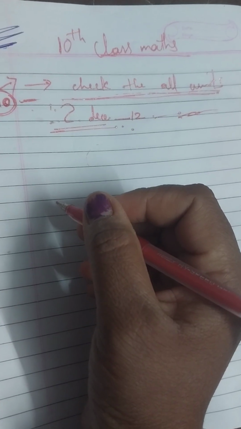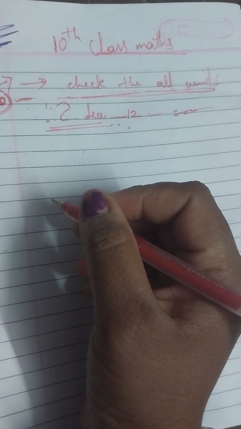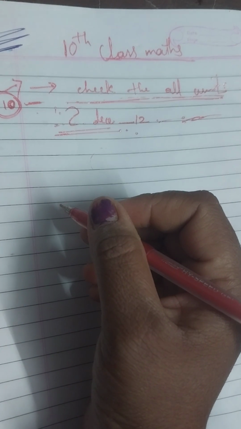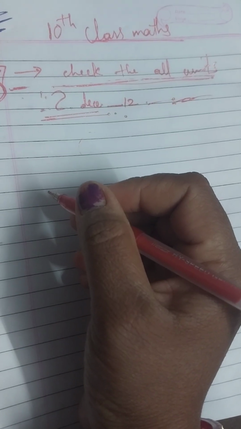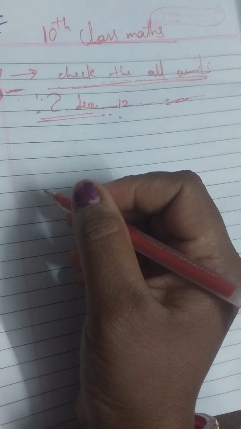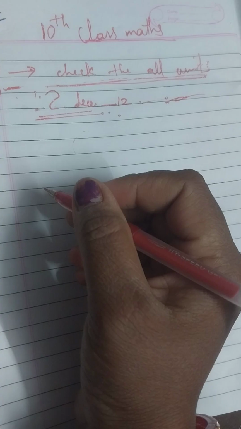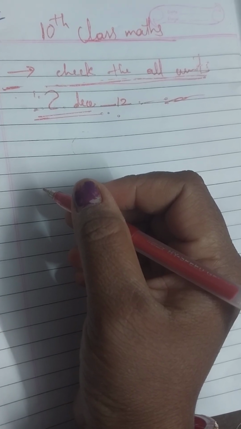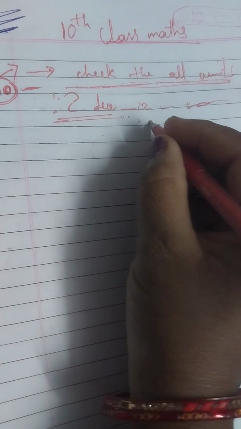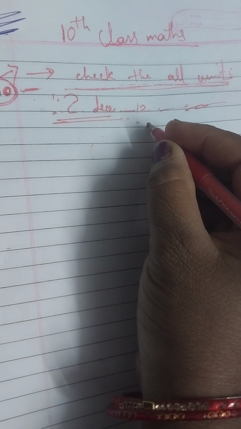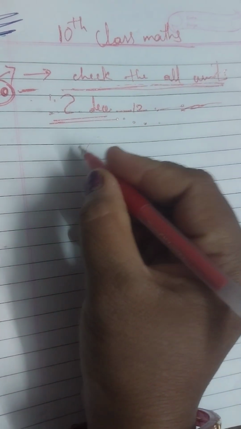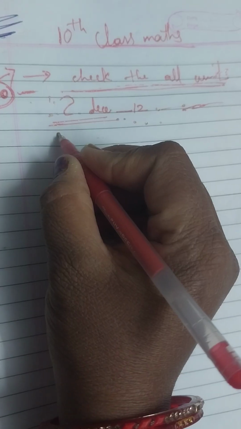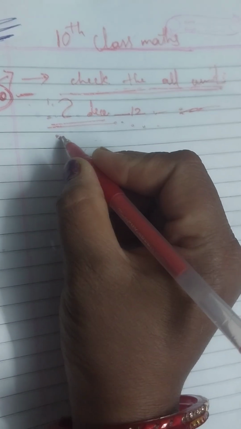Below average students, that is not their mistake. Actually, if they don't have interest in maths, suppose they have interest in other subjects like languages, or physics, chemistry, or whatever it is, they are not interested in maths. So how to pass the maths exam, 10th class maths?